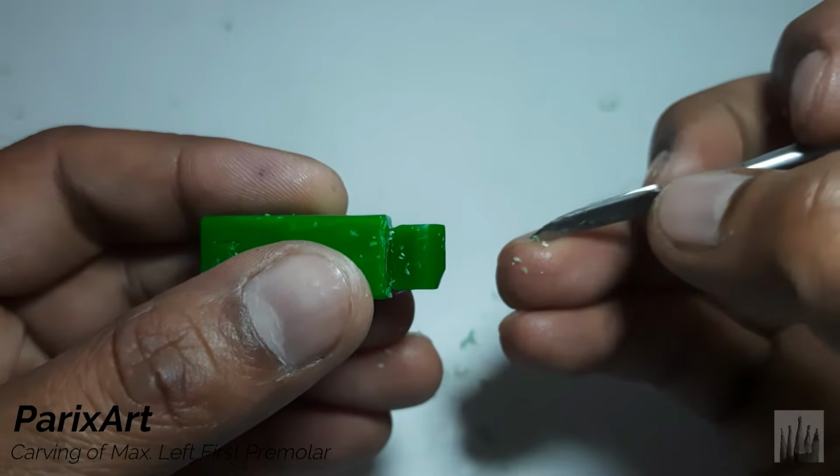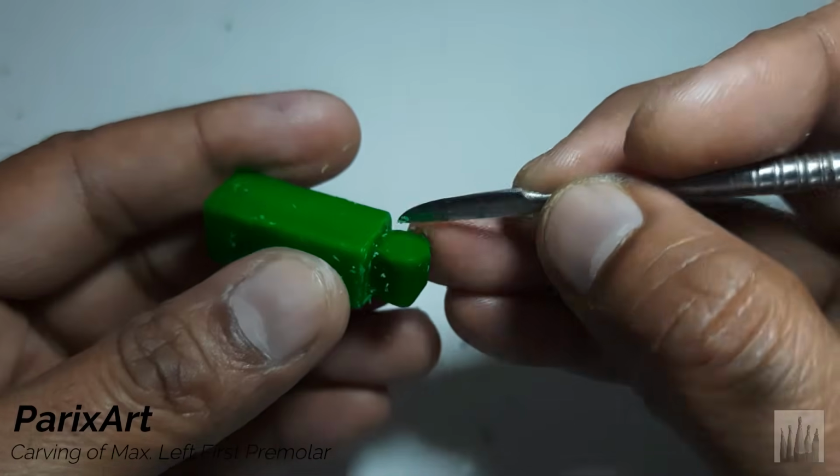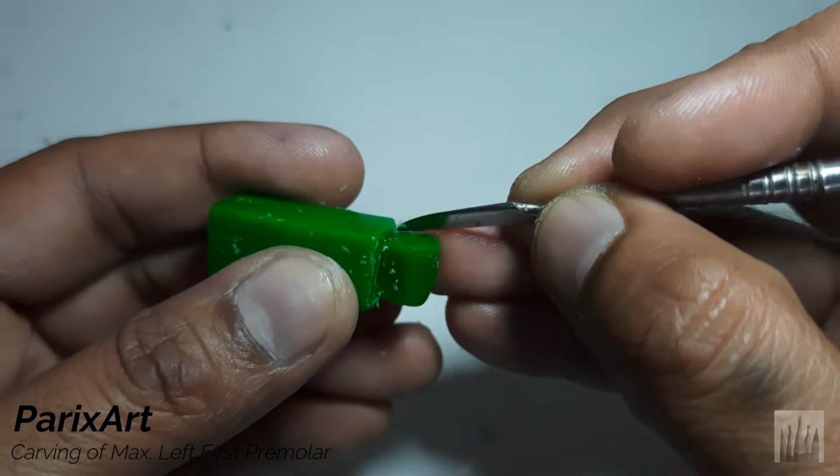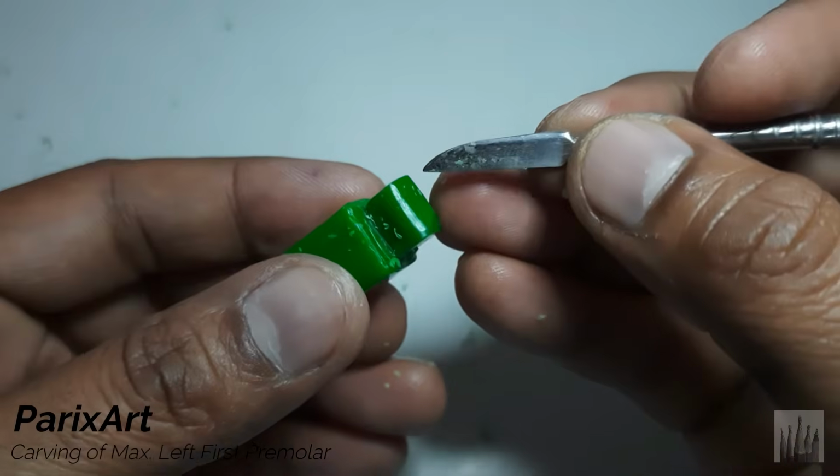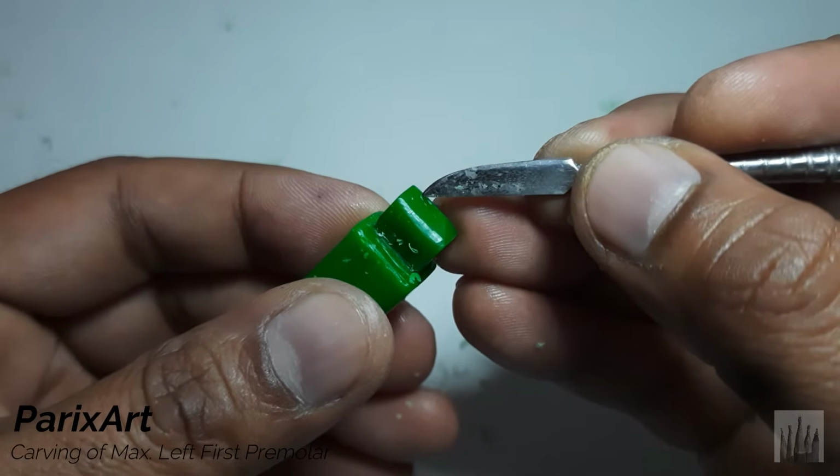Like this, at the junction of middle and cervical third. And the less convex straight plane till the cusp tip over here.